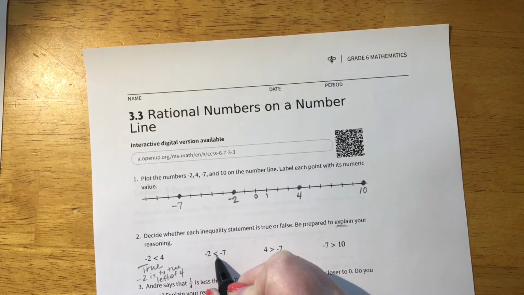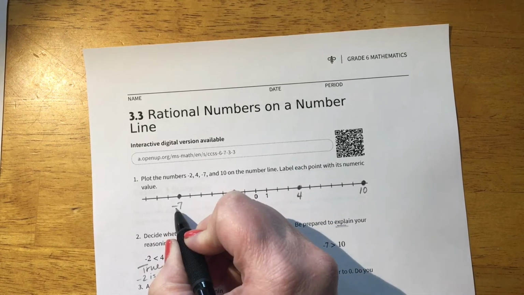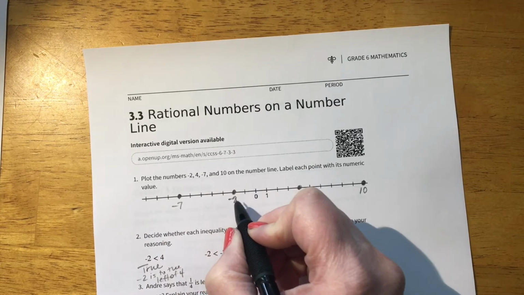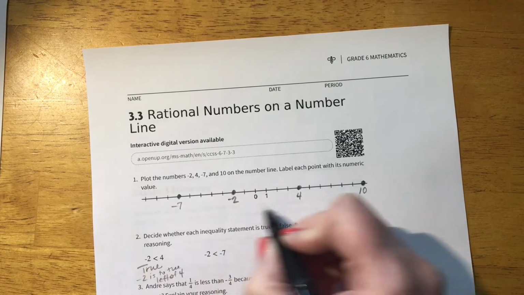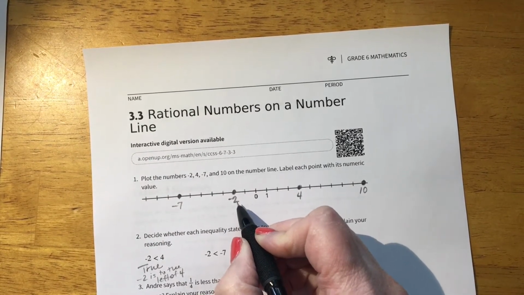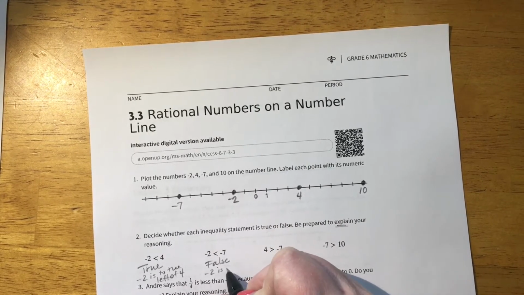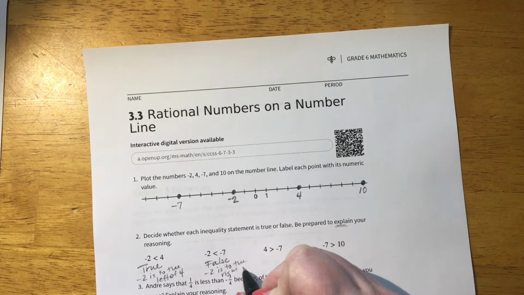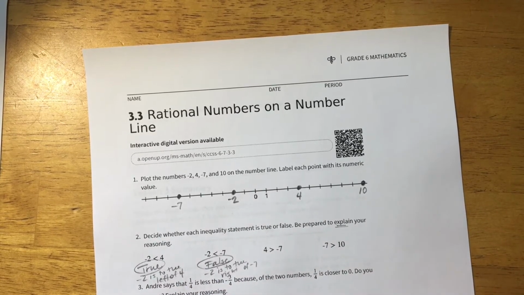Is negative 2 less than negative 7? Well, there was a big hint. The fact that I had to go to the left to get to negative 7. That makes negative 2 actually greater than negative 7, doesn't it? Because we know less is this way and more is this way. So negative 2 is greater. So this one is false. Negative 2 is to the right of negative 7. Okay? I'm going to circle those so they stand out a little bit more.